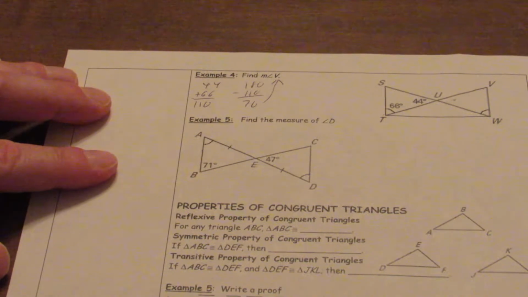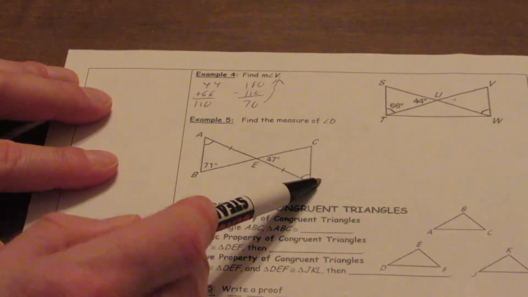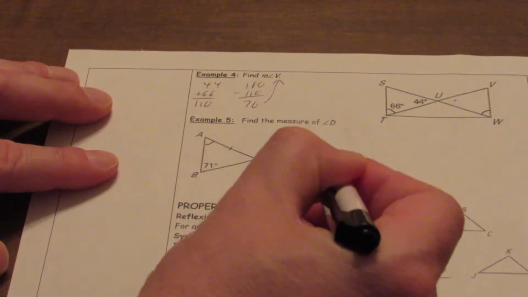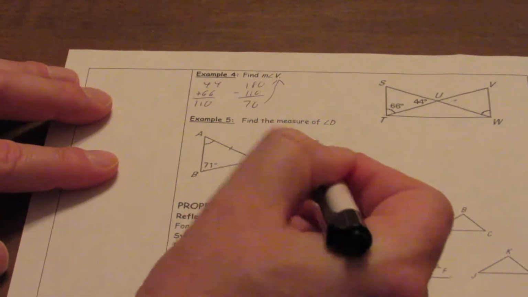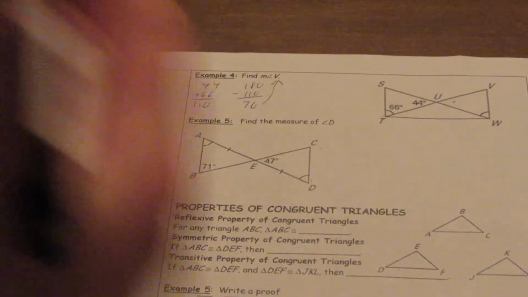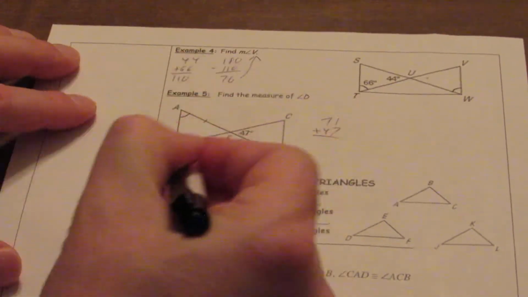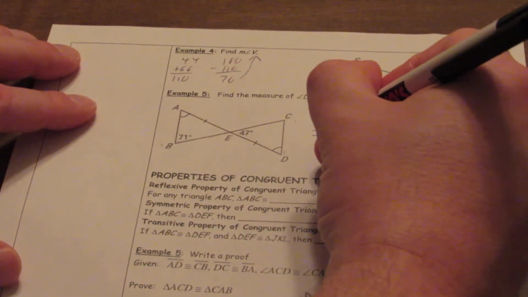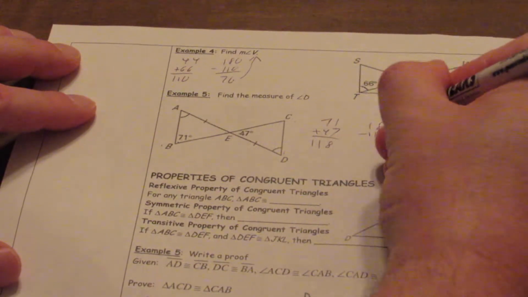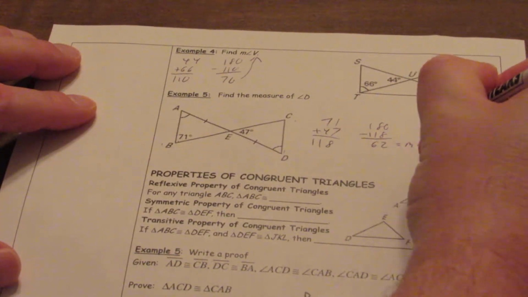Watch when you're doing that how they match things up. When we look at example 5, A and D match up. B and C match up. So given B is 71, C is 71. The angle CED is 47, so angle AEB is 47. So same concept as what we just looked at, 71 plus 47. They're in different triangles, but I know they're congruent. So I can do this. So I have 118. 180 minus 118 gives me 62 as the measure of angle D.